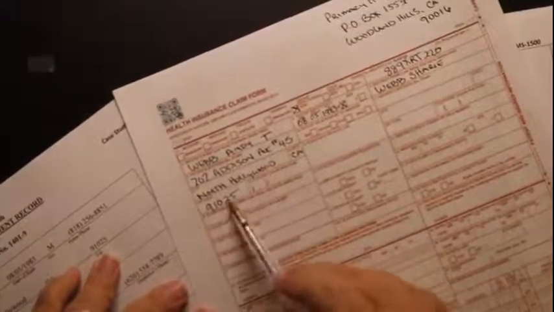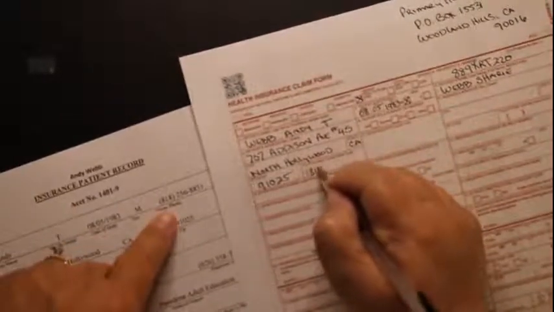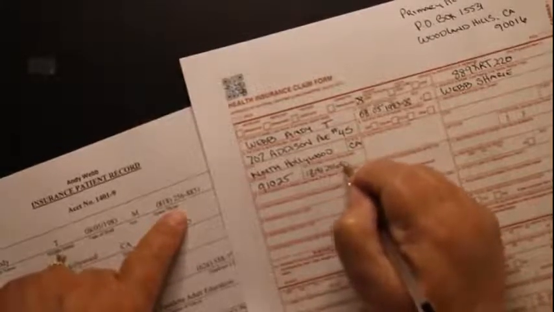Okay, so here I have the address, the city, the state, and the zip code. Now I'm going to put in the phone number. Home phone, 818-256-8851.